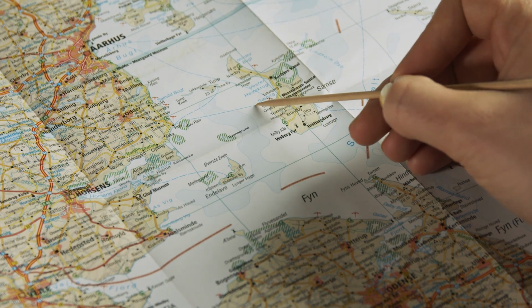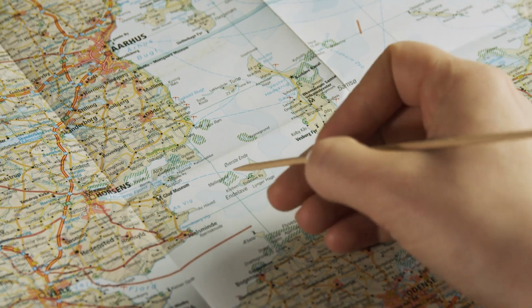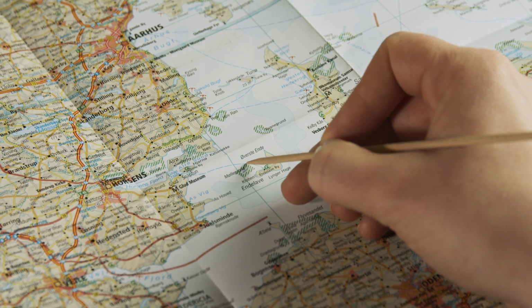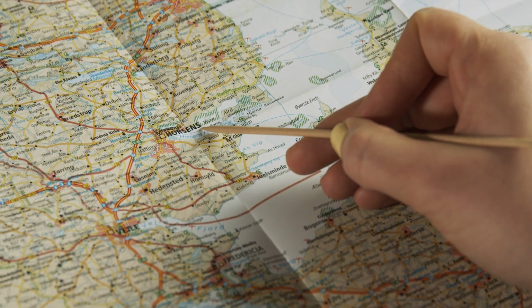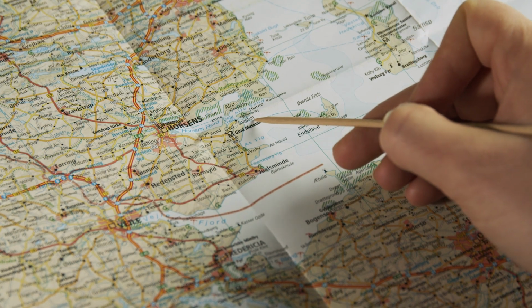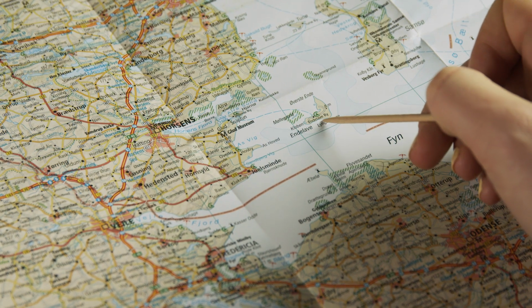I'm always really fascinated by these kinds of landscapes because it looks very different from anything I'm familiar with.